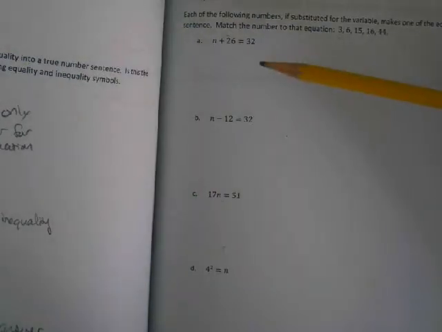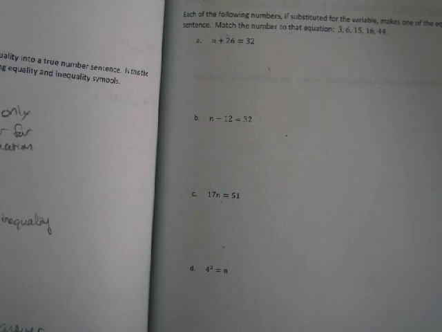I expect to see the work that goes with it, that you're proving it, and I would like you to solve these with a partner, and then when we get to lesson 26, you will work on your own.